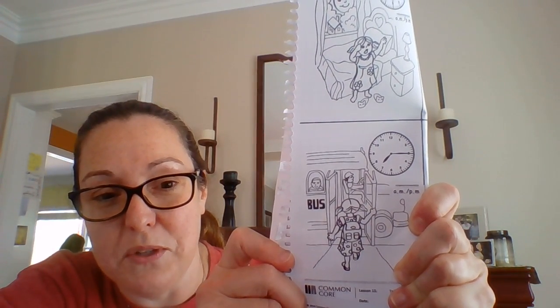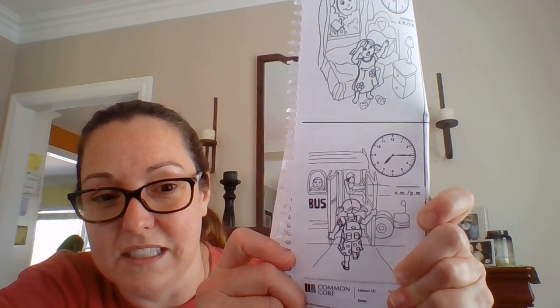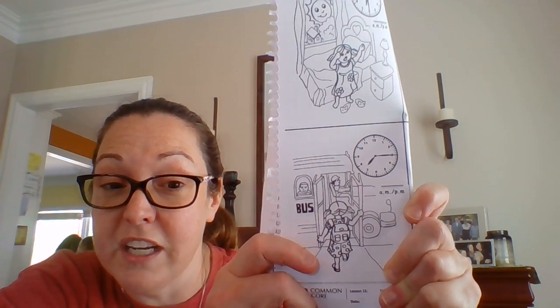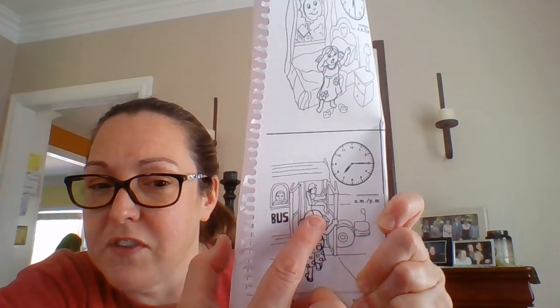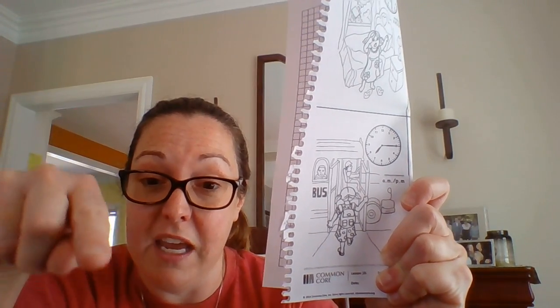Okay, this little girl looks like she is getting on the bus. Now, or is she getting off the bus? It looks like she's getting on the bus because she's facing toward the driver, but we get on the bus twice a day. Some of us get on the bus after school and we get on the bus to go to school. So let's look at the clock.